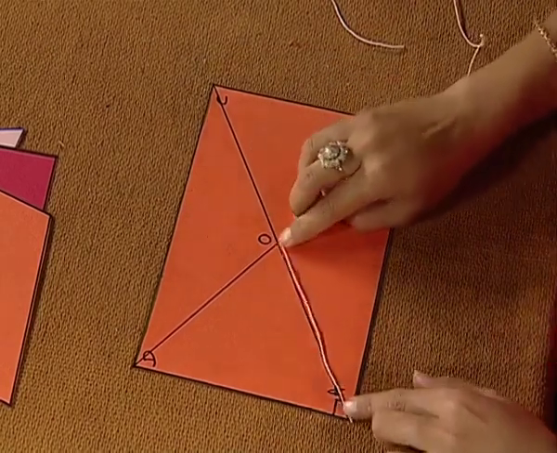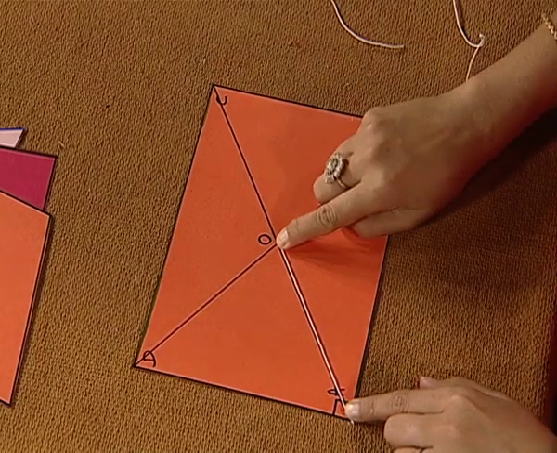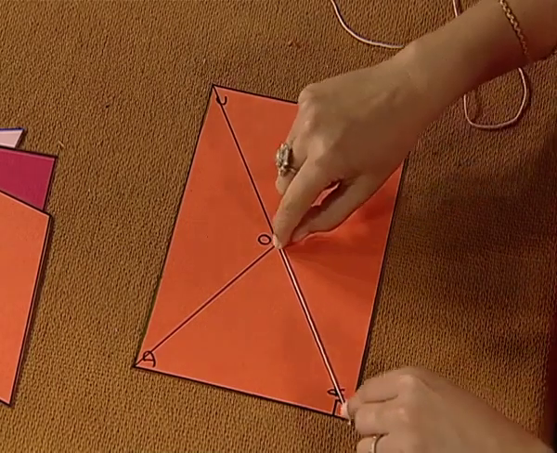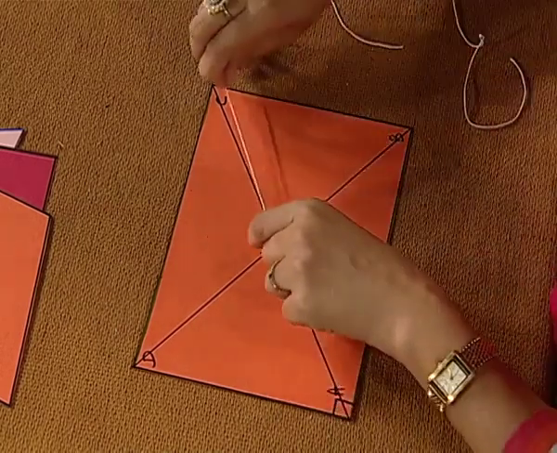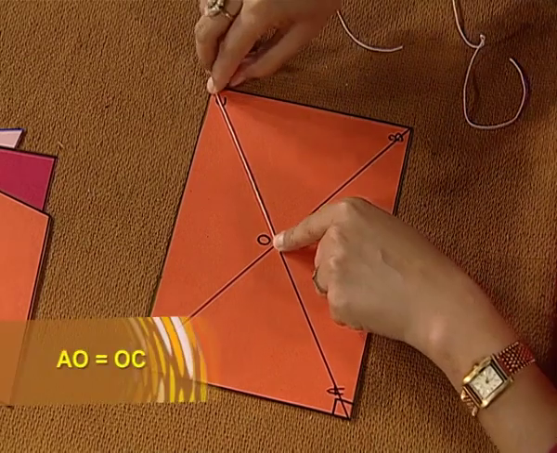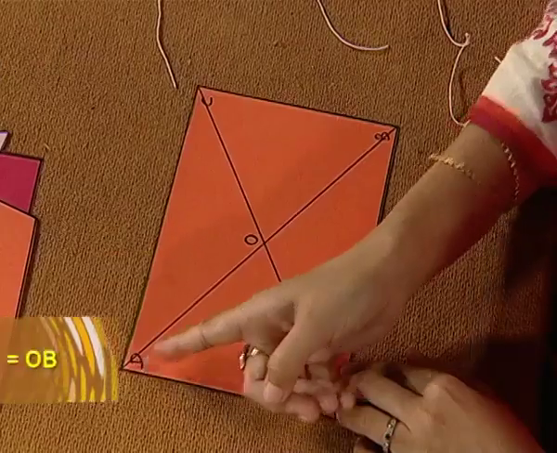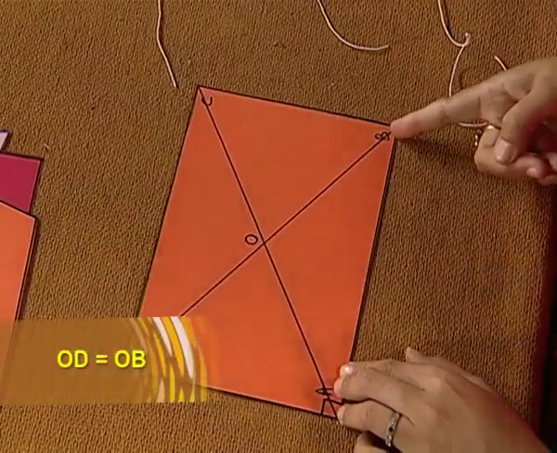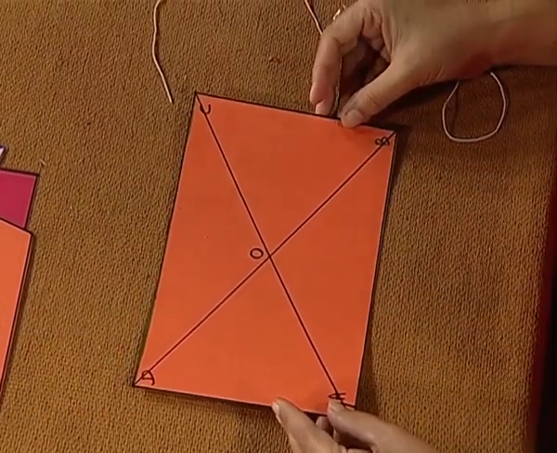Yes, the thread whose length is half of AC is covering AO. The same thread is covering OC. This means AO is equal to OC. Similarly, you can verify OD is equal to OB. So, we have verified the properties of diagonals of a rectangle.